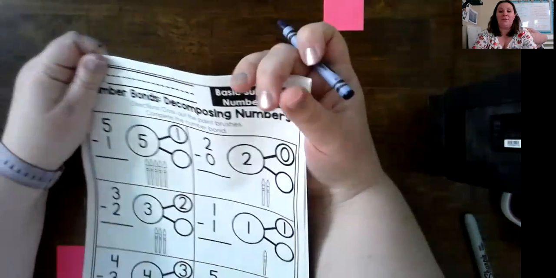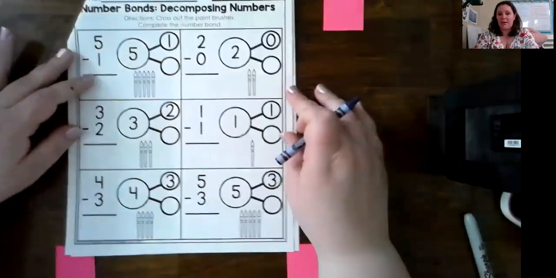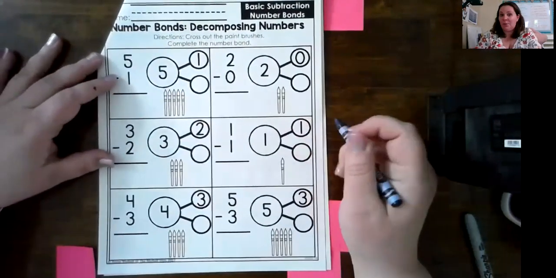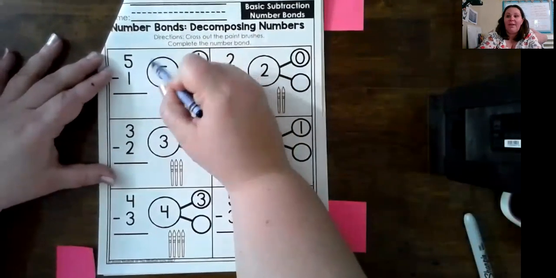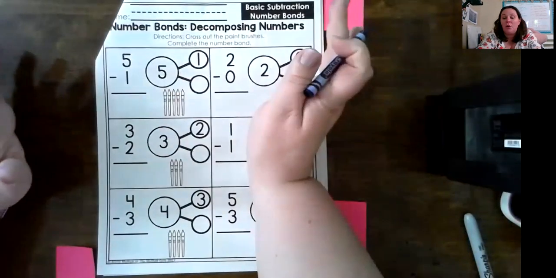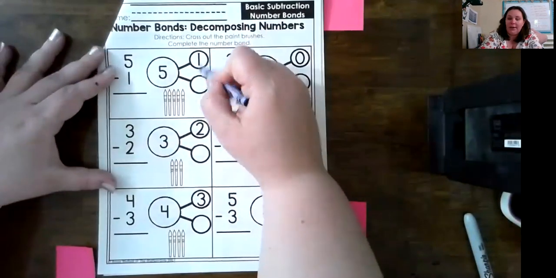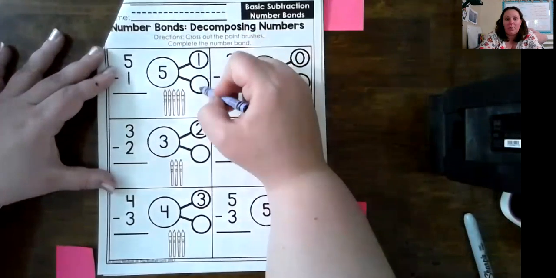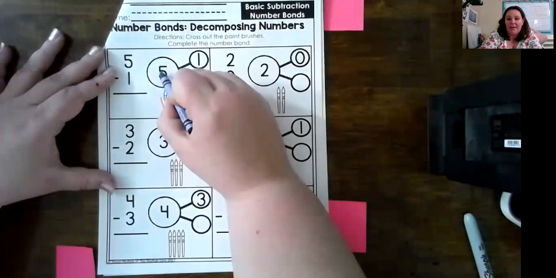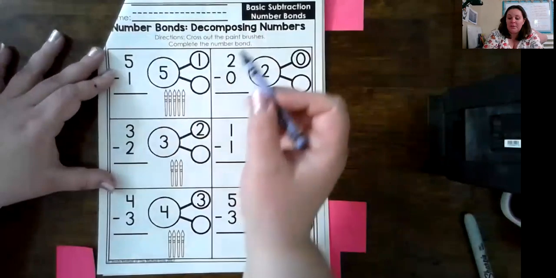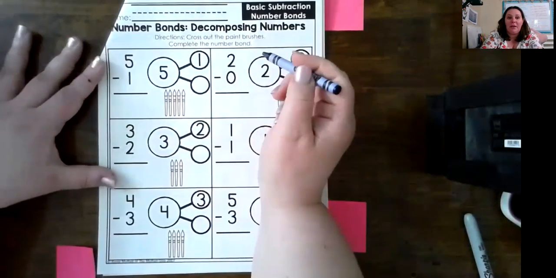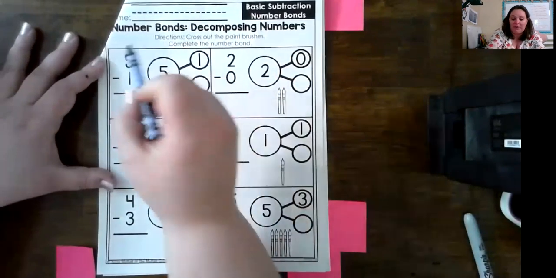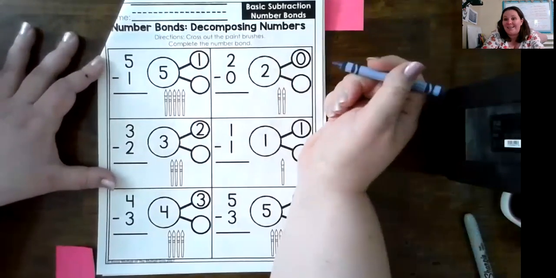All right, now you're seeing, this is the first time you kindergartners have seen number bonds, but it certainly will not be the last. With a number bond, the number in the big circle is your total number. The 2 little bubbles are the numbers or the parts that make up the big one, okay? All right, so we're going to cross out the paint brushes to complete the number bond. So here we're starting out with 5. That's our big number.